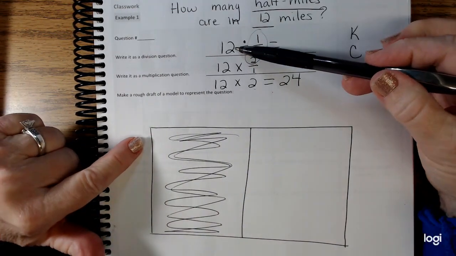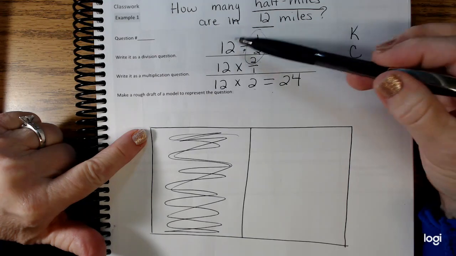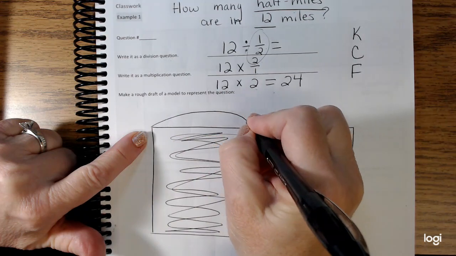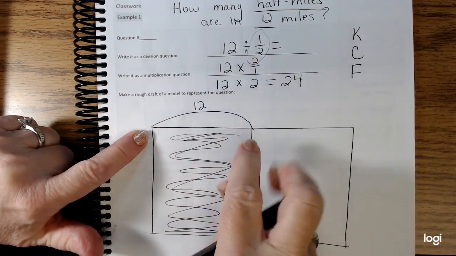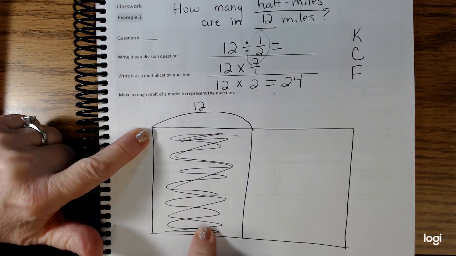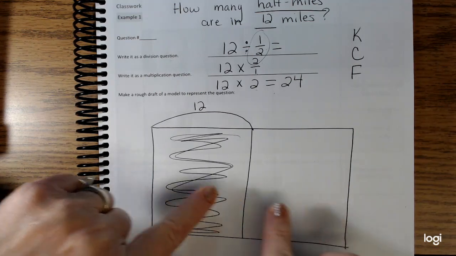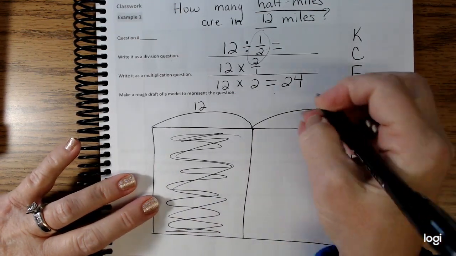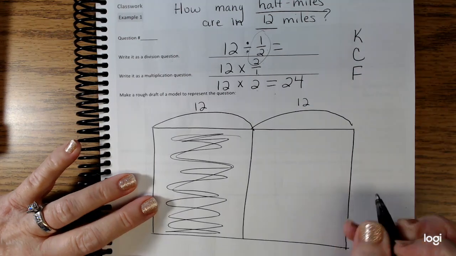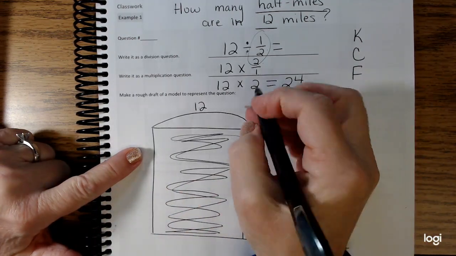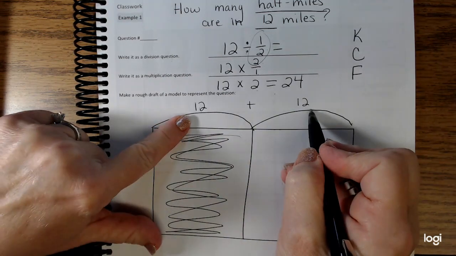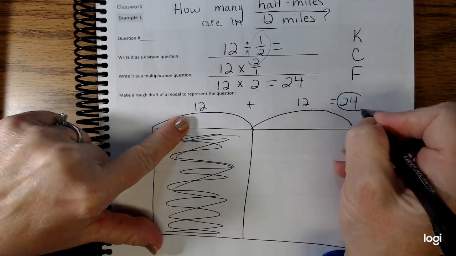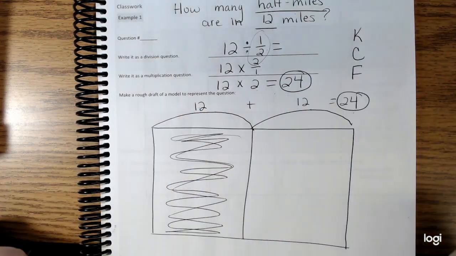Well, the whole number we started with was 12. So 12 represents our 1/2. So this side right here represents 12. Well, if this box represents 12, this box has to equal the same thing because they're supposed to be the same size. So this box is also 12. So now I have 12 plus 12, which gives me the answer 24. I have the same answer here and the same answer here.